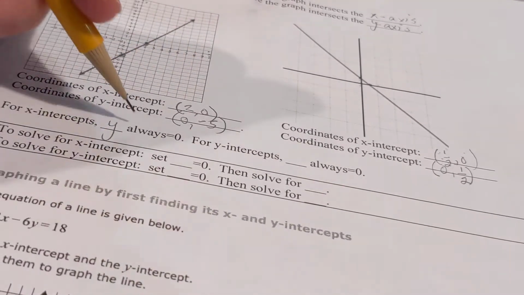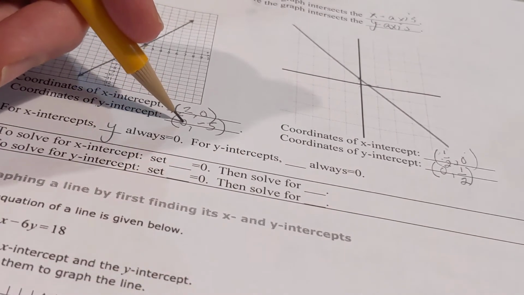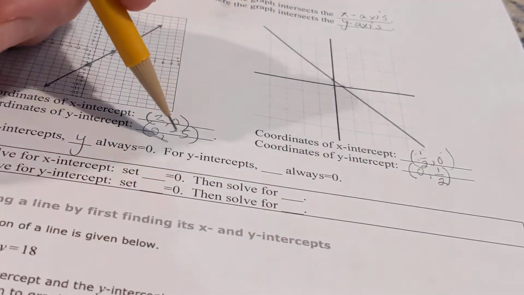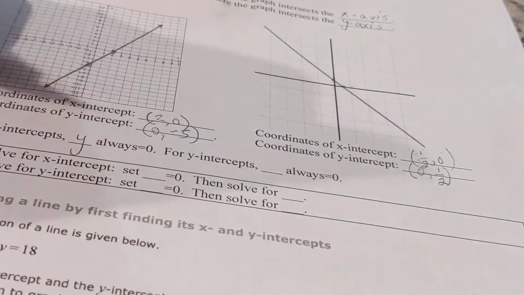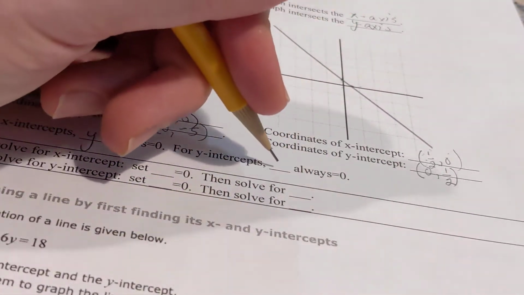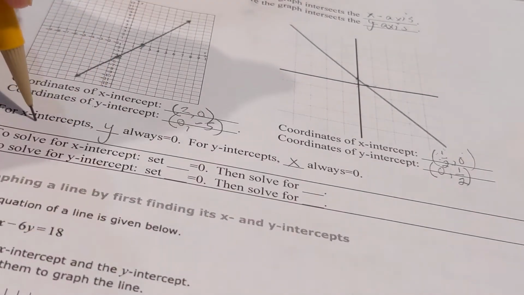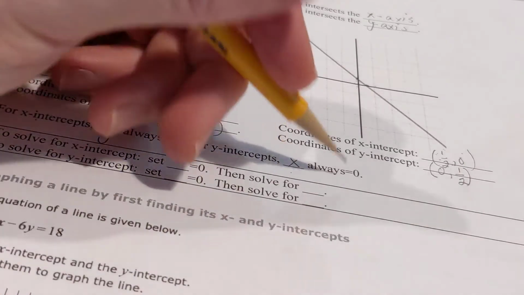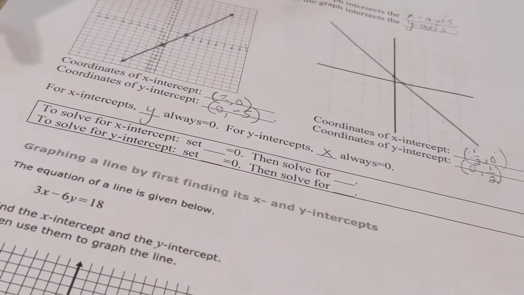Now the y-intercepts: 0, -5, and also 0, 1/2. The x part of the coordinate is always 0. So for y-intercepts, x always equals 0, and for x-intercepts, the y is always 0. It works opposite.